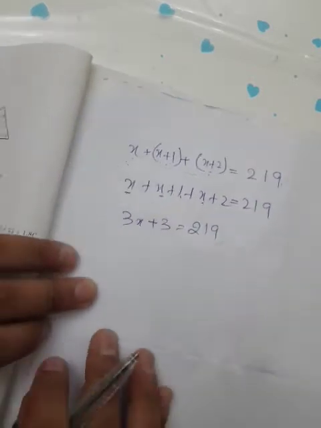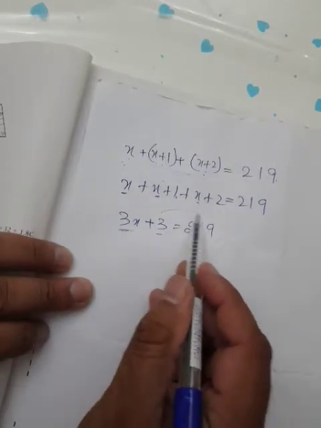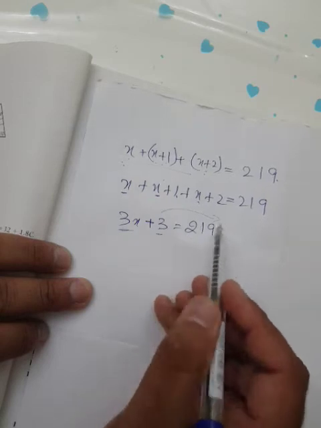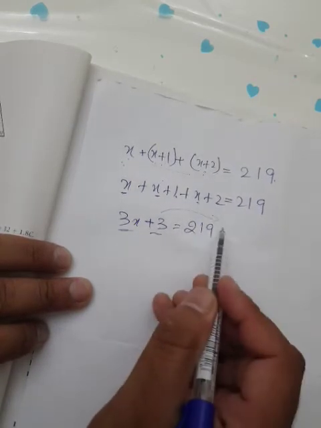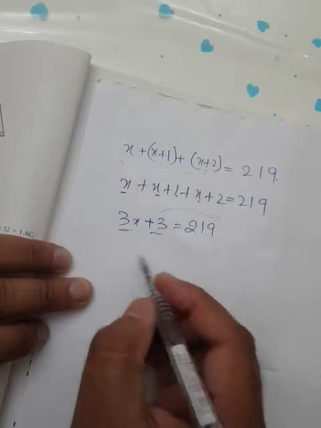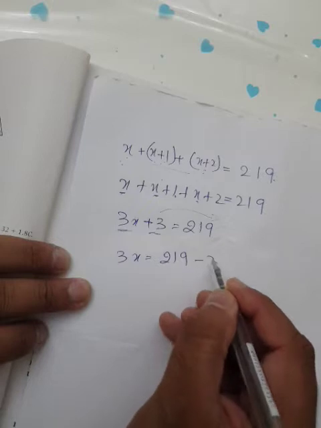Back to the basic linear equations concept. I will not deal with this first, I will deal with this first. I will move this sign to the other side, this value to the other side. When I move this value to the other side, here it is getting added, of course it will get subtracted there. So 3x is equal to 219 minus 3.